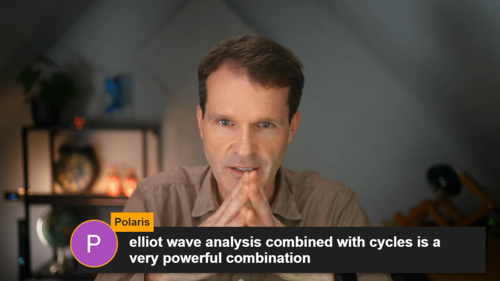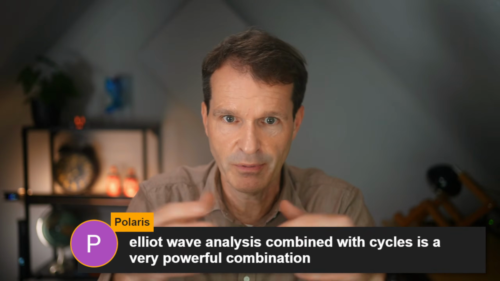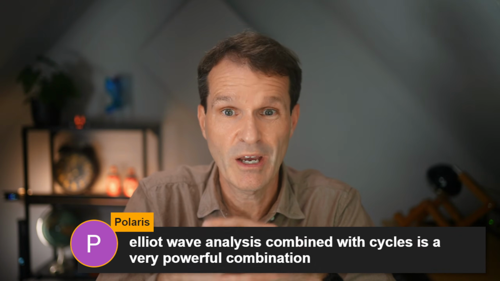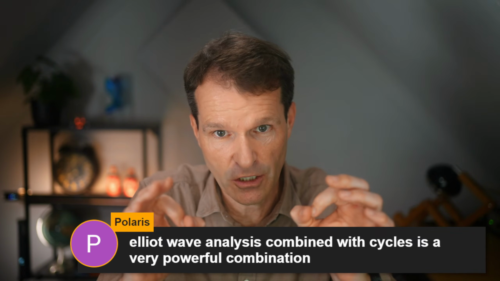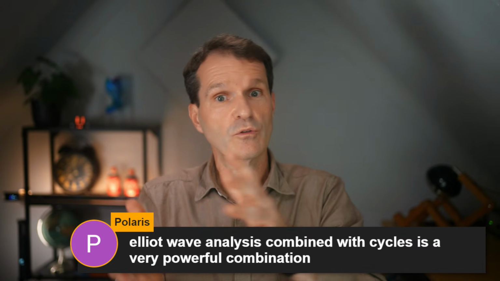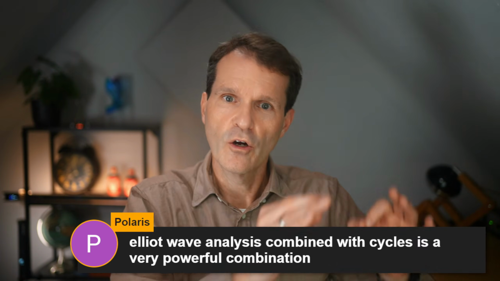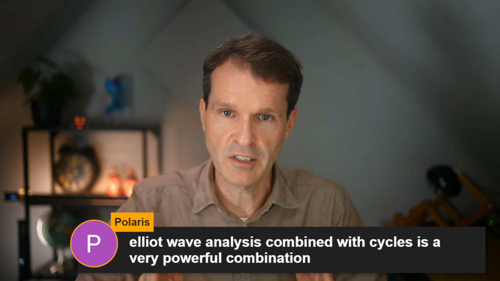Absolutely agree, Polaris. That's a very important area. And if you are able to combine, for example, your individual Elliott wave pattern price analysis, you have a very good idea of what you expect in terms of price action. And if you also use the time cycle analysis, you have a very good idea of what could happen in terms of time window of opportunities.